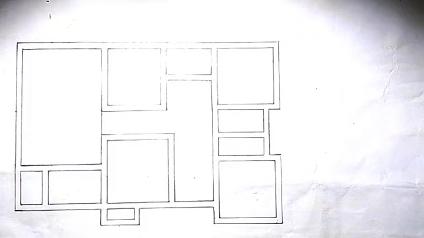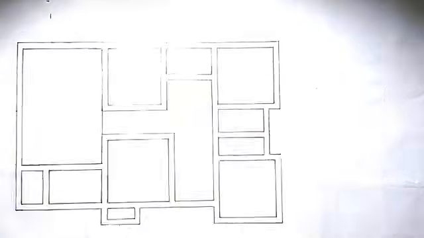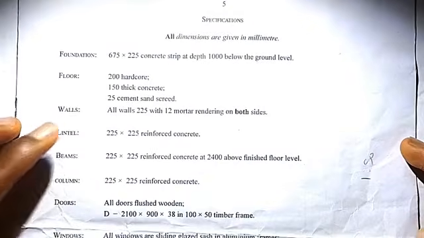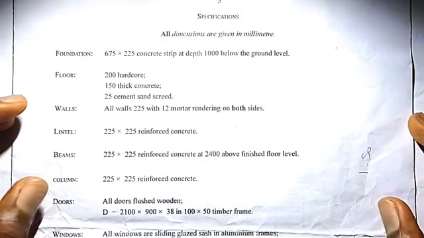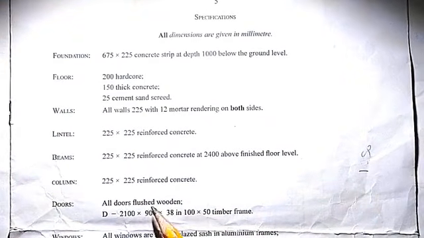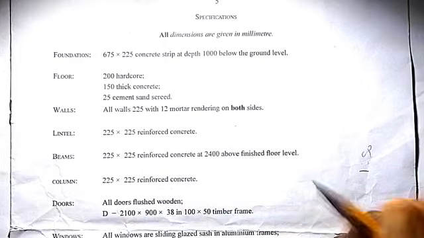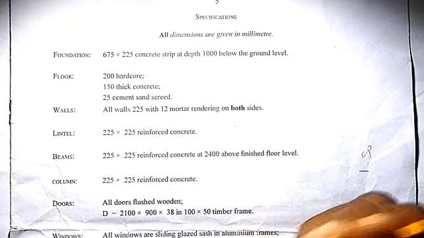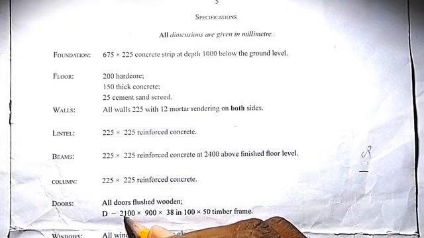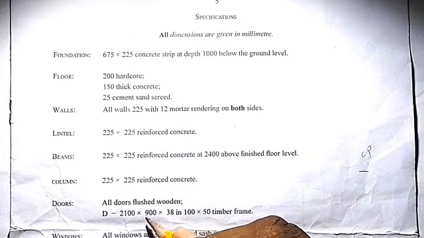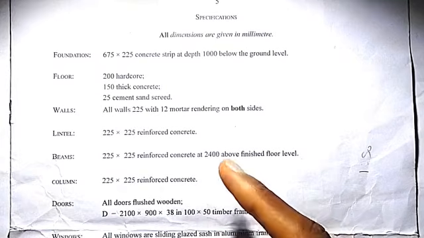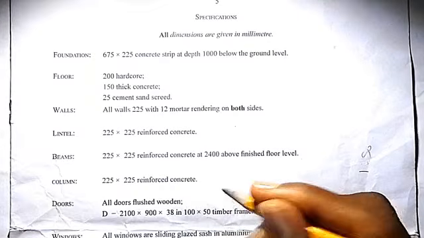So we have to start with the windows and doors now. Good, let's go back to our specifications. In our specification, remember we are using only the walls, doors and windows. For the doors, all doors are flush wooden. So it's a wooden door, and we are having D, which is the door, single door, 2100. Remember how we convert, which gives us 2.1 cm, times 900, 0.9, times 38 by 100, times 50 timber frame. So for the doors, in drawing the floor plan, the most important things are these two values.